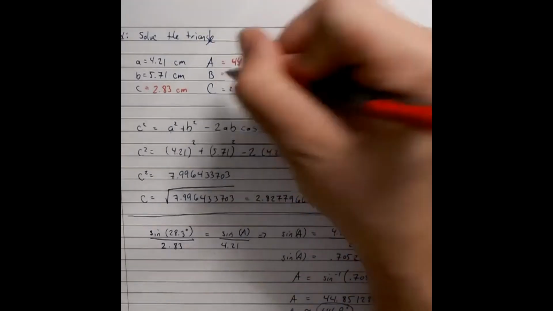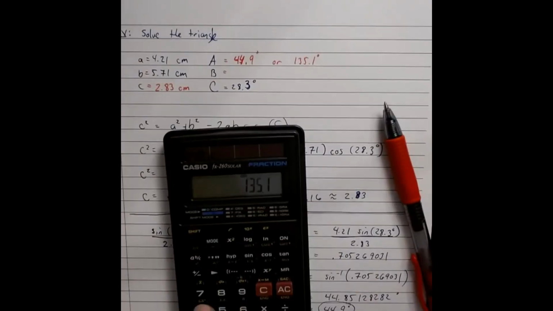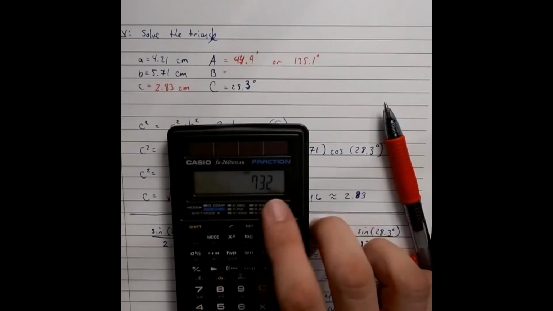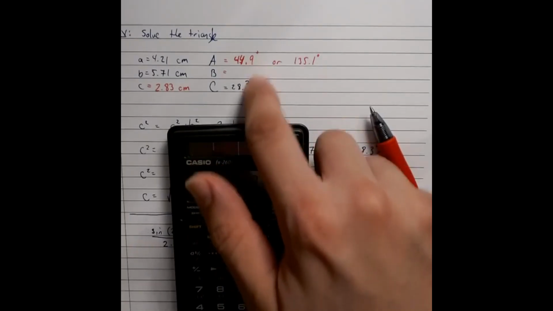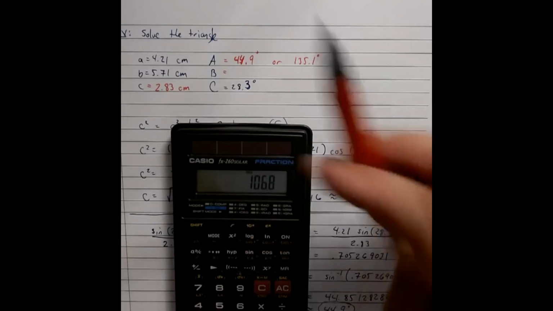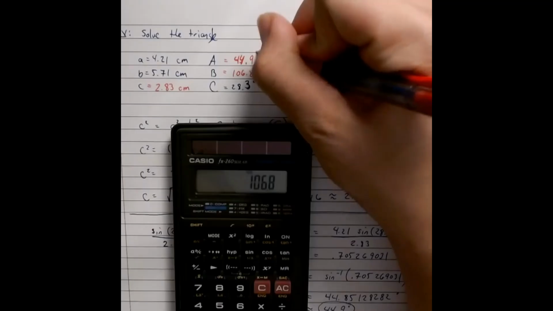Let's just see what's left. If I take 44.9 and add that to 28.3, that adds up to 73.2. So these two angles already add up to 73.2. And if I subtract that from 180, that would tell me this must be the angle 106.8 degrees.